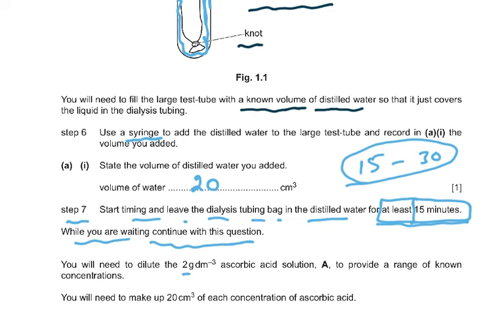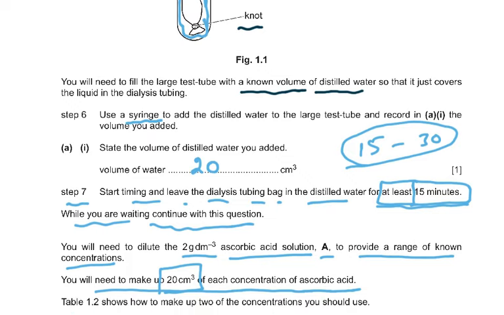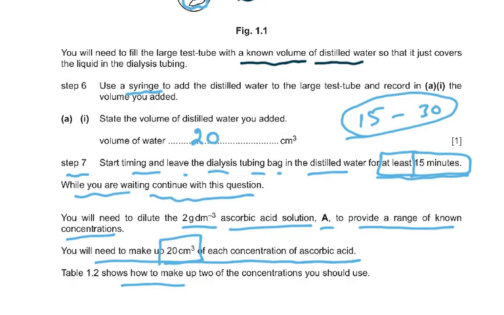You will need to dilute the 2 g dm⁻³ ascorbic acid solution A to provide a range of known concentrations. You will need to make 20 cm³ of each concentration of ascorbic acid. Some of you still don't know how to do that even though you're in A2, and that is very sad when I look at that. Table 1.2 shows how to make up 2 of the concentrations you should use.